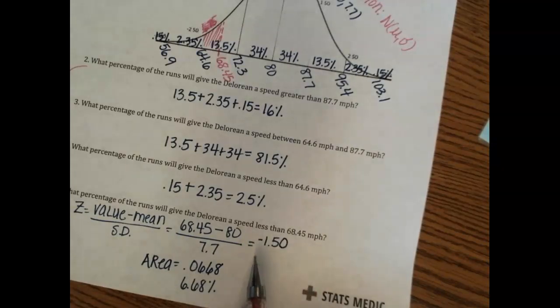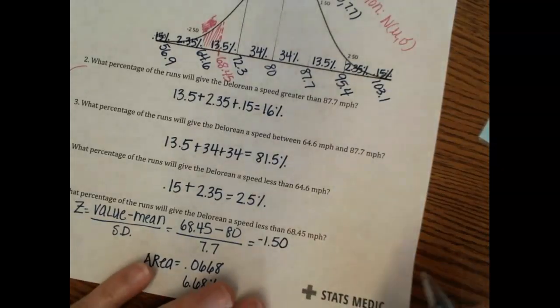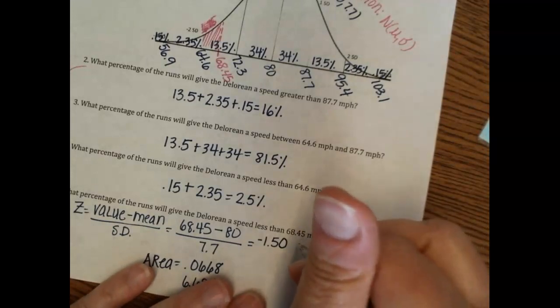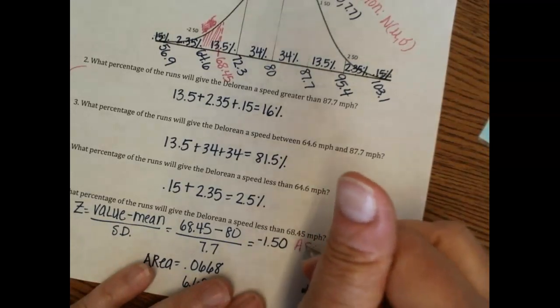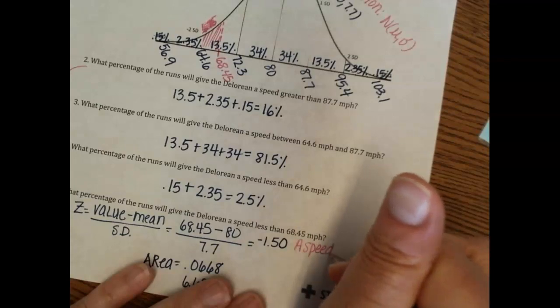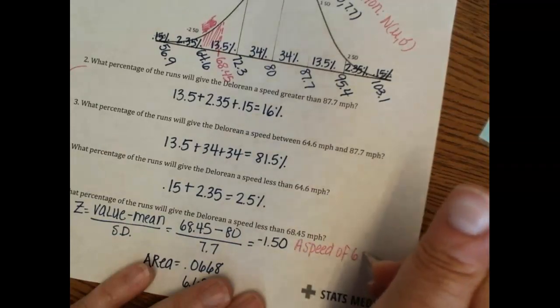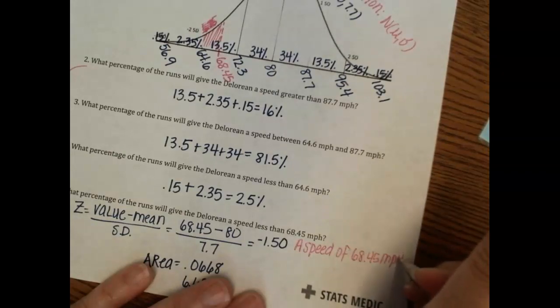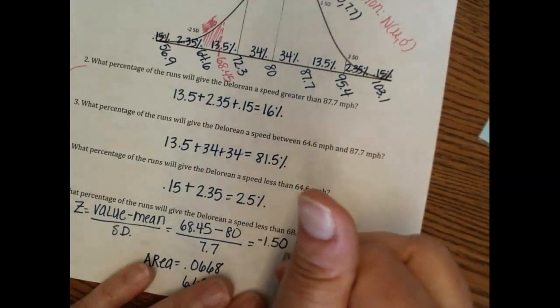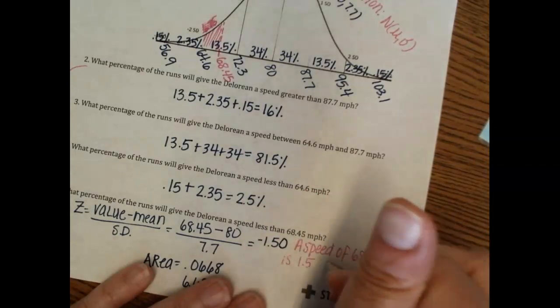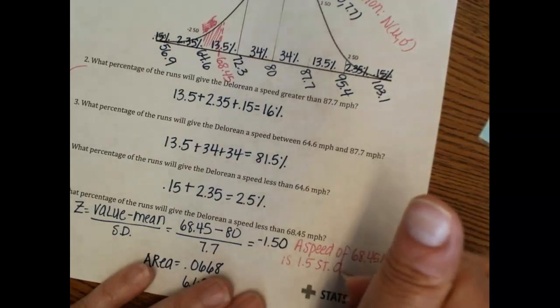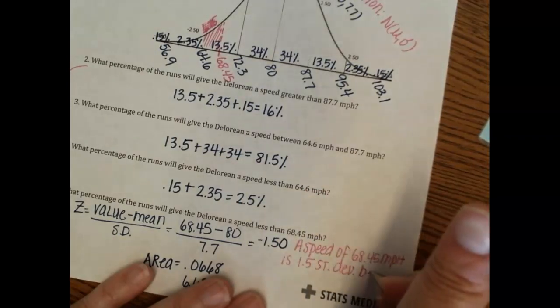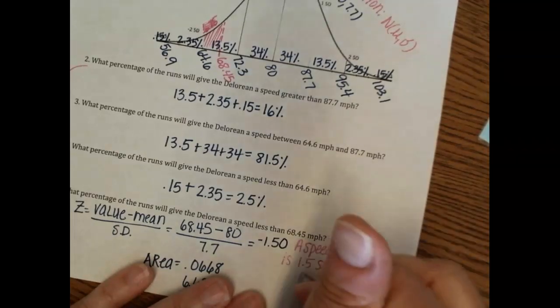I just want to do a quick review. What does a z-score of negative 1.5 mean? It means a speed of 68.45 miles per hour, there's our context, is 1.5 standard deviations below the mean.